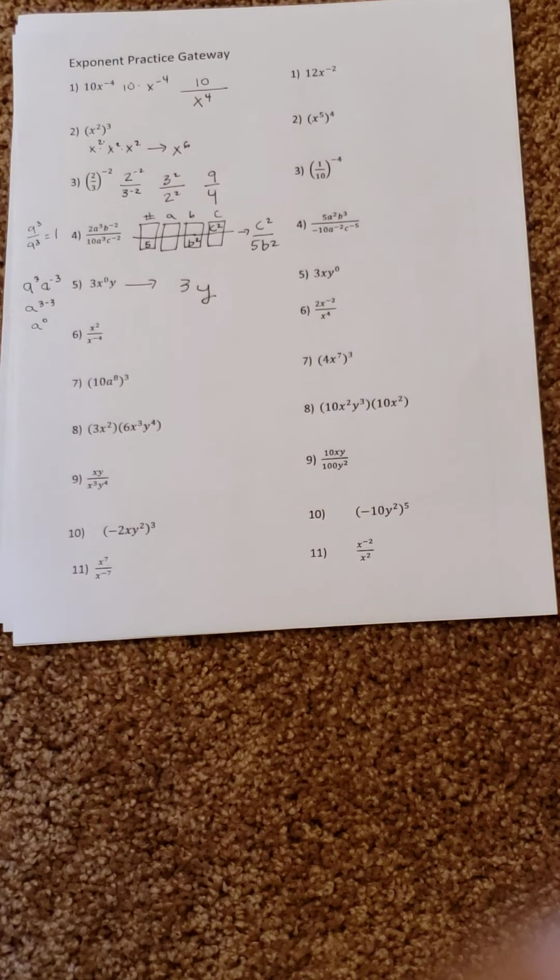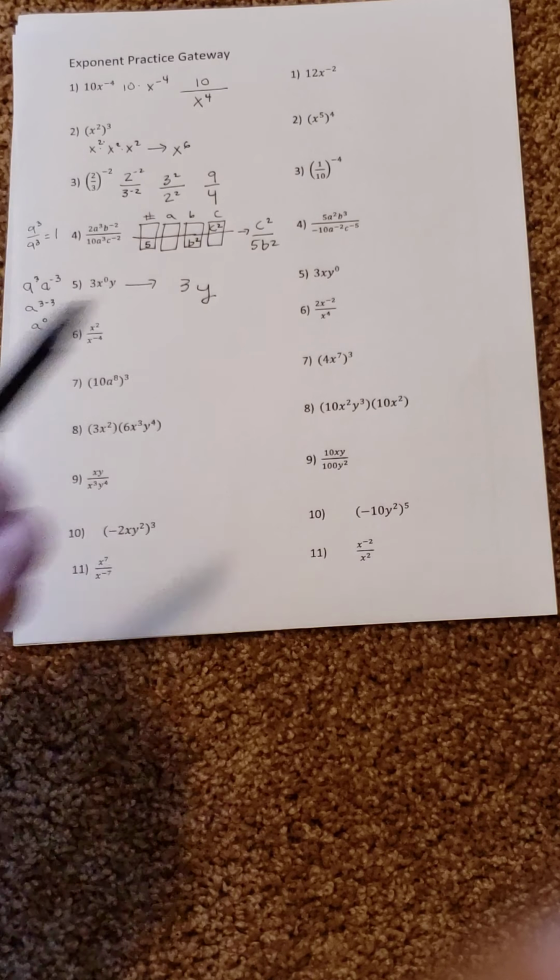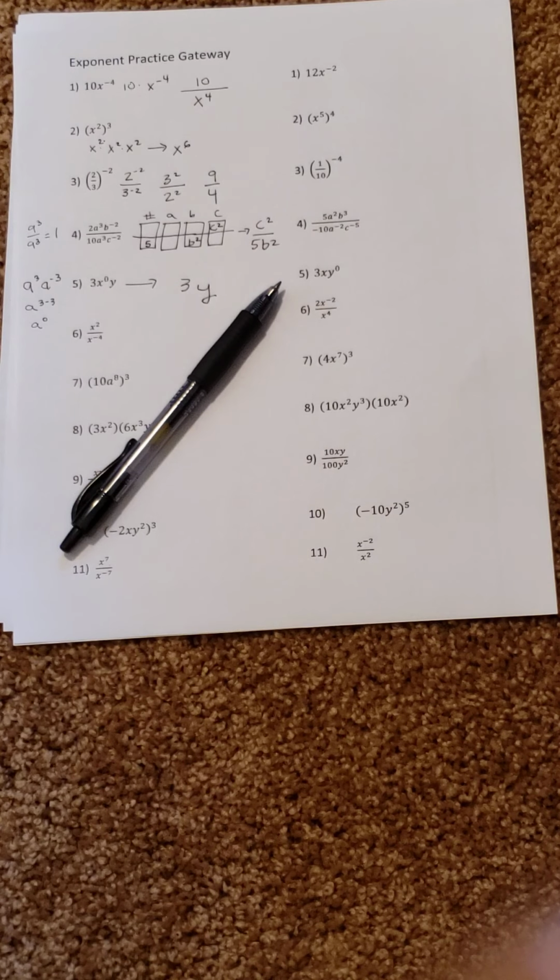Note the 0 exponent doesn't reduce to an exponent of 1. The entire term becomes a 1. Take a minute to try number 5.